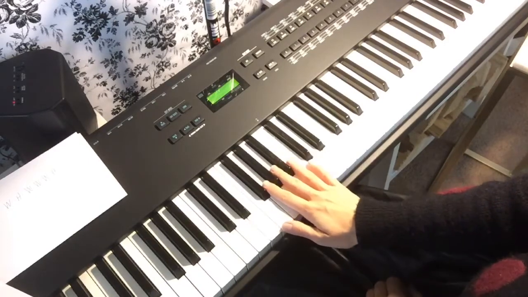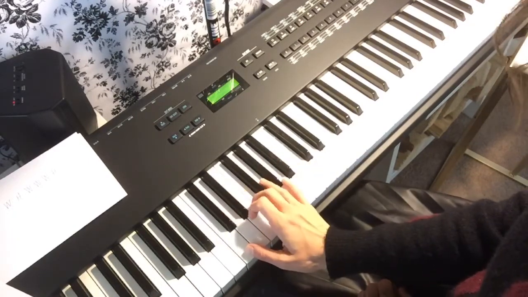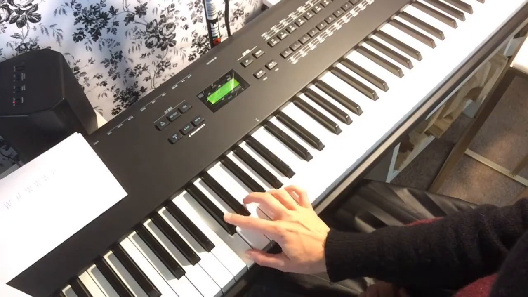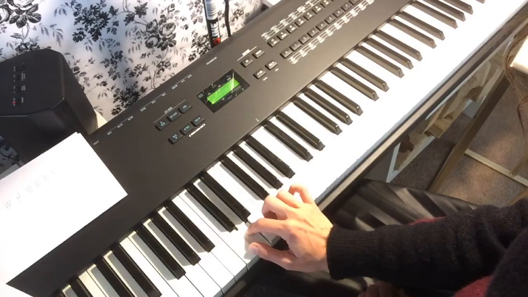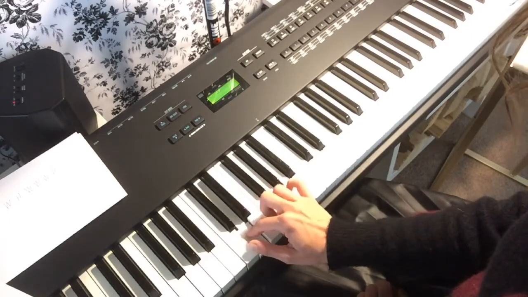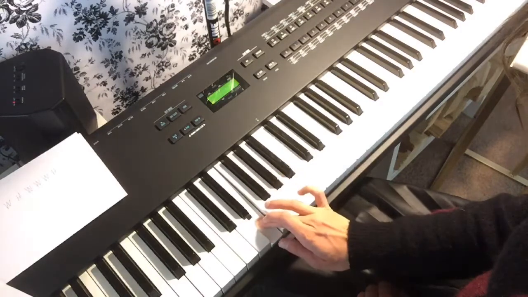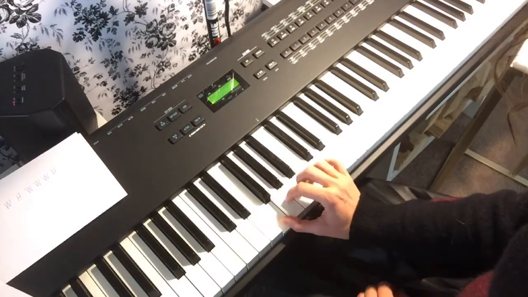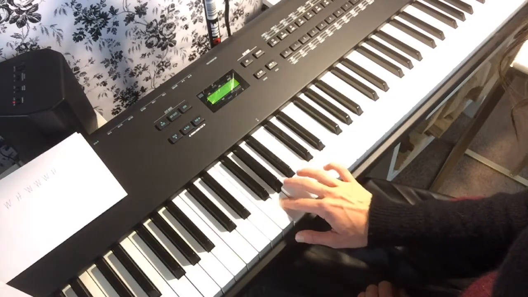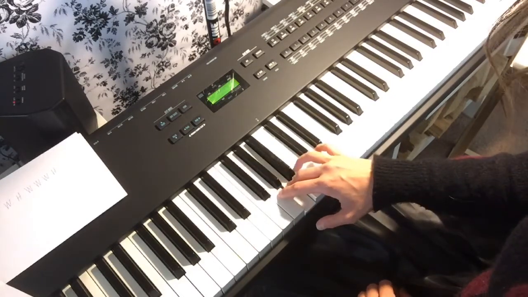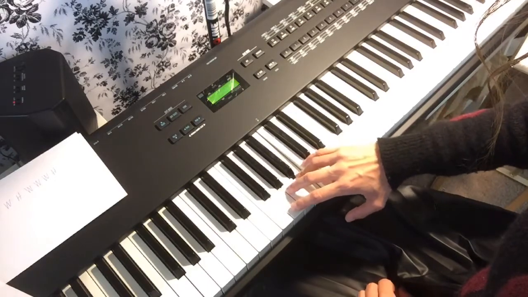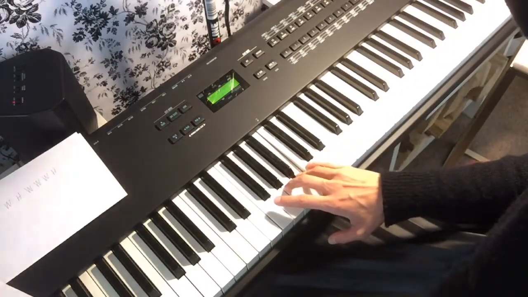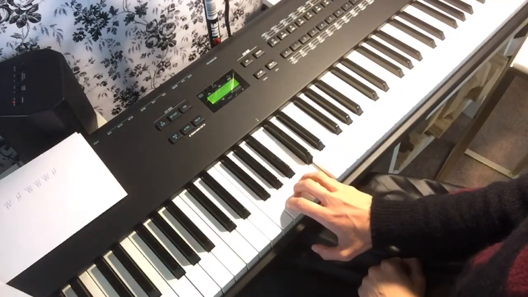Okay, so we're going to start on C right here. We're going to go a whole step up right here. So there's one note in between. Whole step, another whole step, a half step. There's no note in between. Whole, whole, whole step, and then this is a half step. Okay.